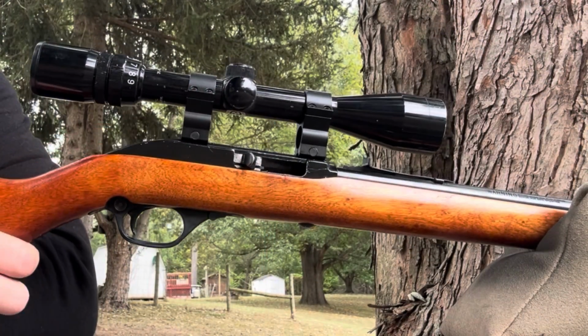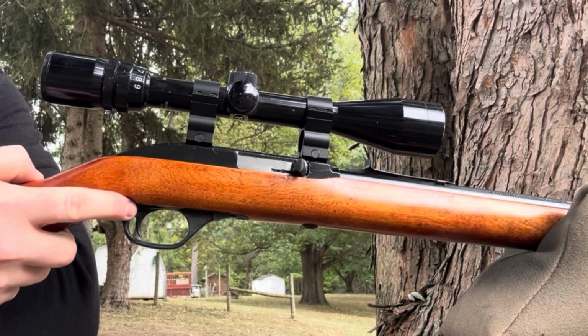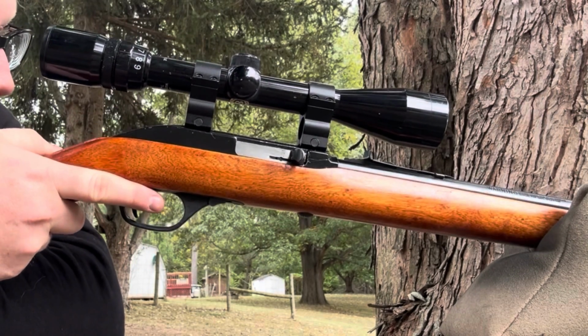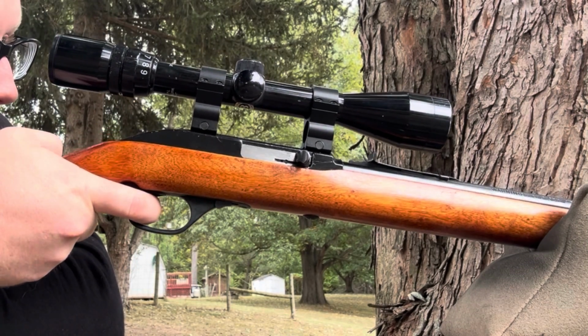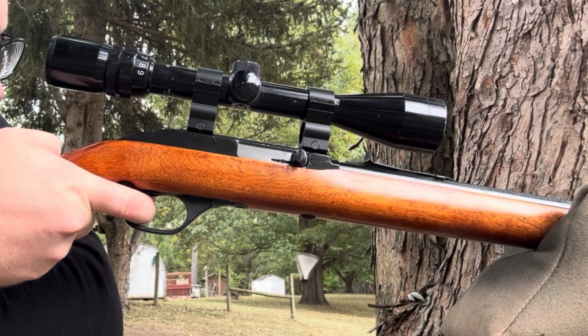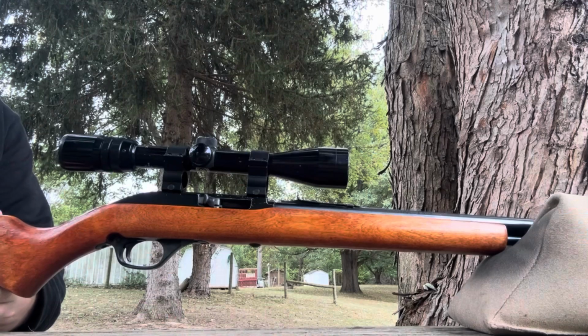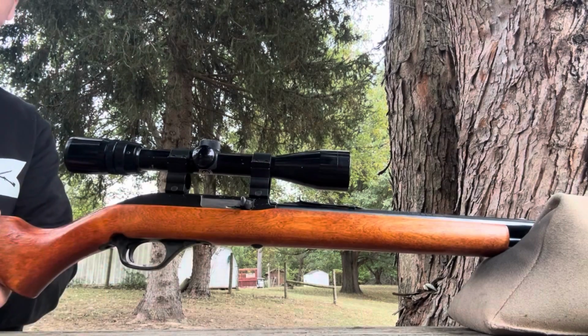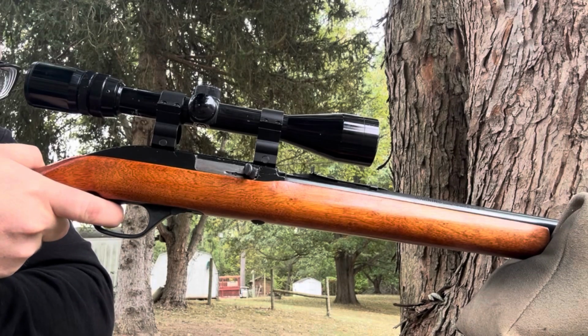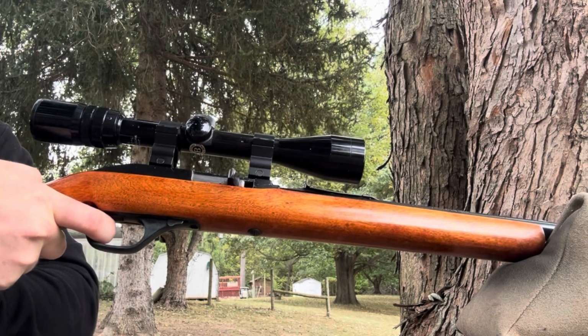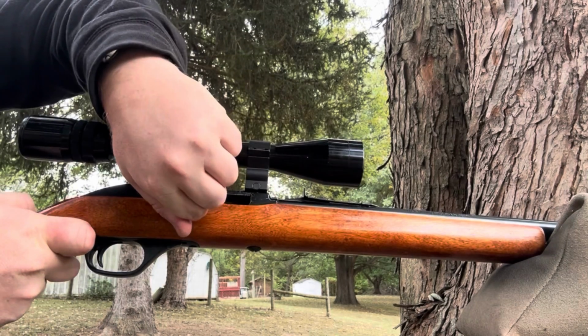Here I've got two different types of CCI .22 ammo. First are some Stingers, which are going just under 1,700 feet per second at the muzzle. And then I've got some .22 Quiets, which are subsonic and only pushing just over 700 feet per second at the muzzle.